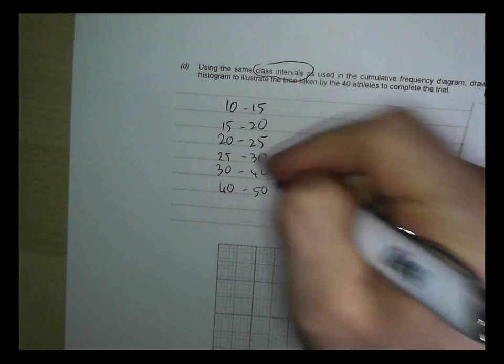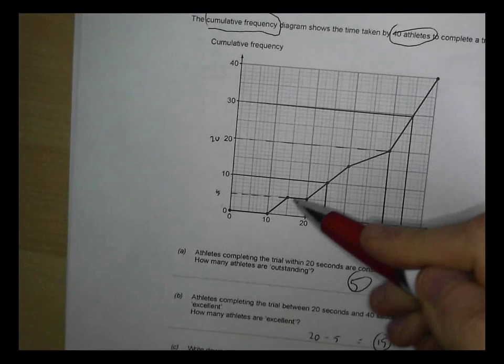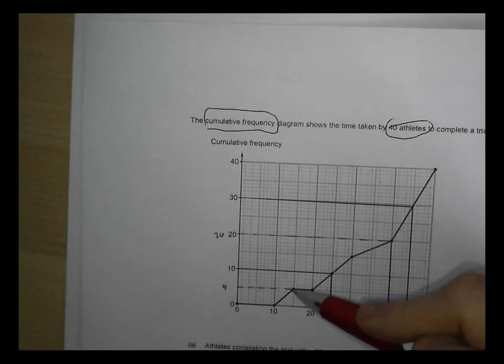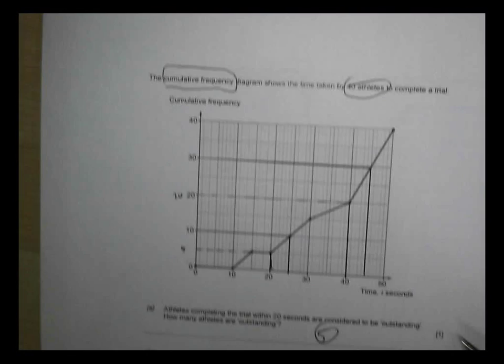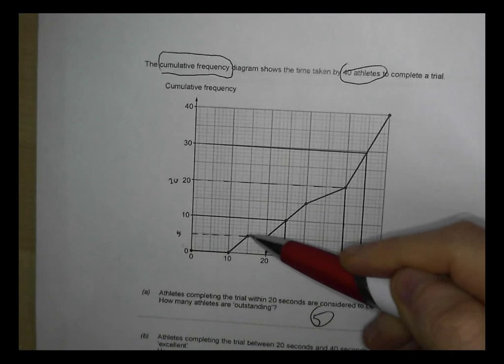Now, we're going to need a frequency for each of those groups. So 10 to 15, that first group there, that's got 5 people in it. So 10 to 15 has got 5 people in it. And let's label that as frequency. Now look at this. 15 to 20, how much does your frequency go up? Well, it doesn't.